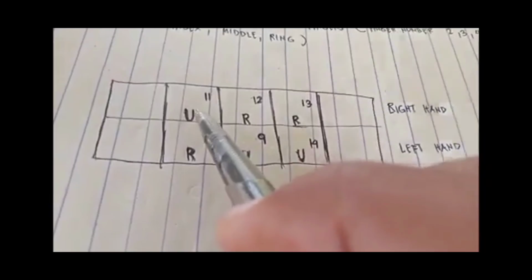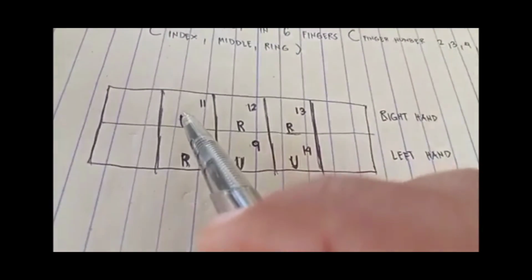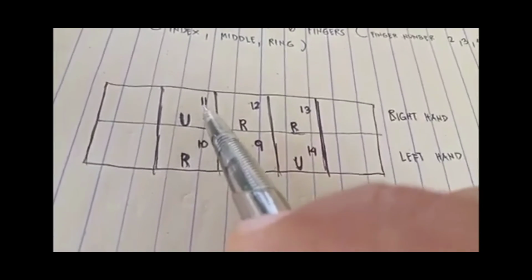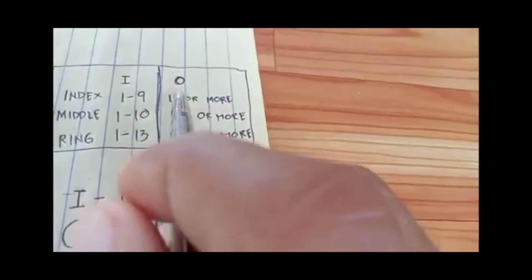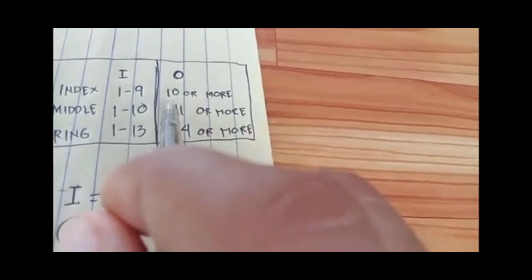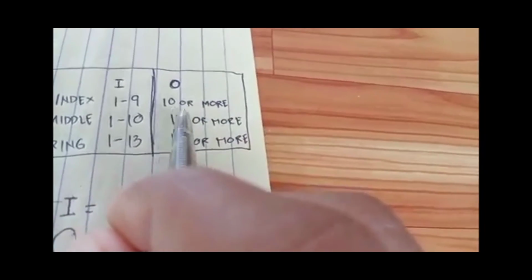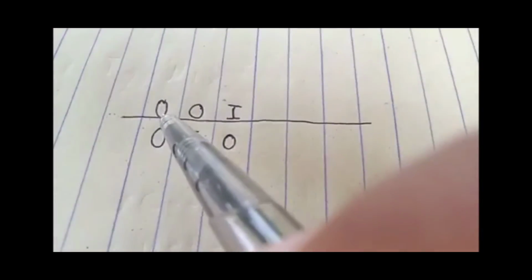So, let us now proceed to the problem. This is an ulnar loop in the right index finger. It has a ridge count of 11. If we look back, it has a symbol of letter O because it is 10 or more. So I wrote letter O here.